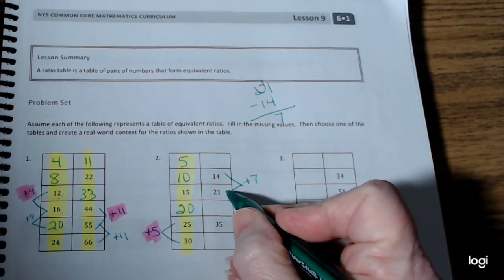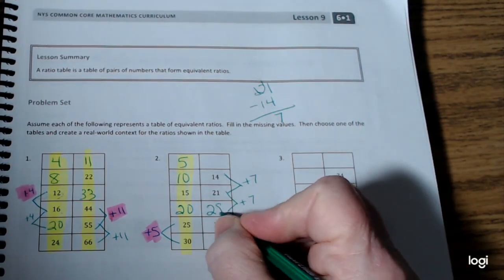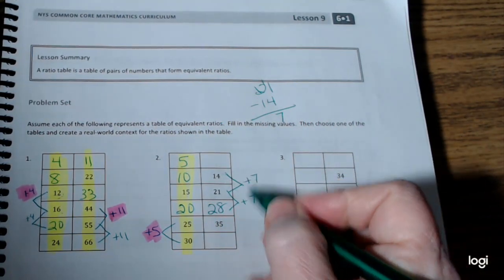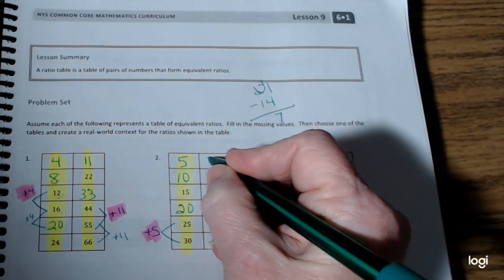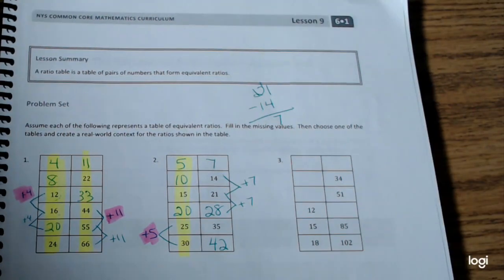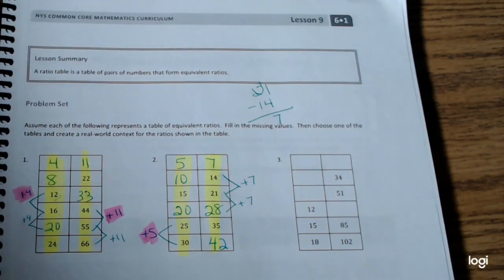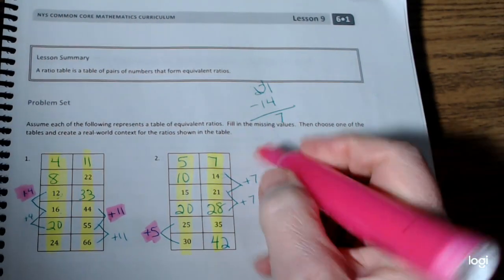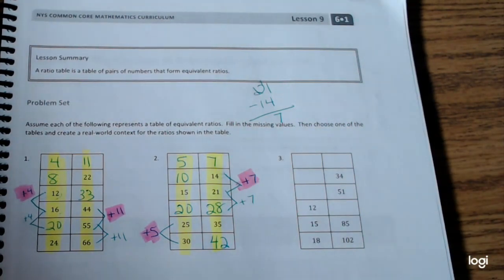So we're going to add 7 each time. So let's see. 7, 14, 21, 28, 35, and 42. So of course it looks like we are counting by 7s. Okay, let's look at problem number 3.